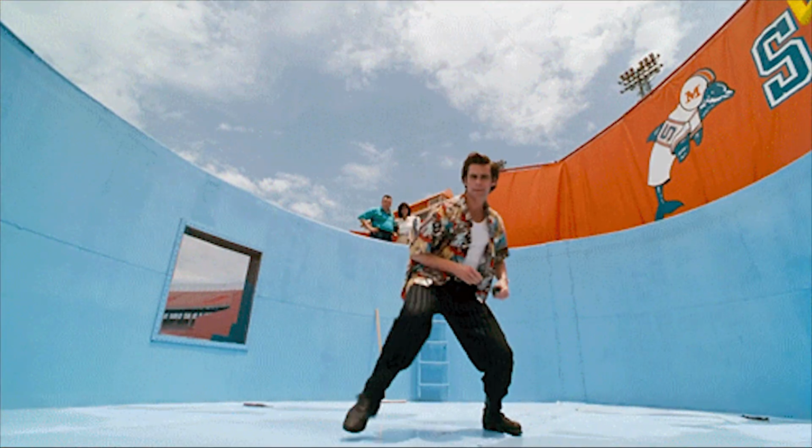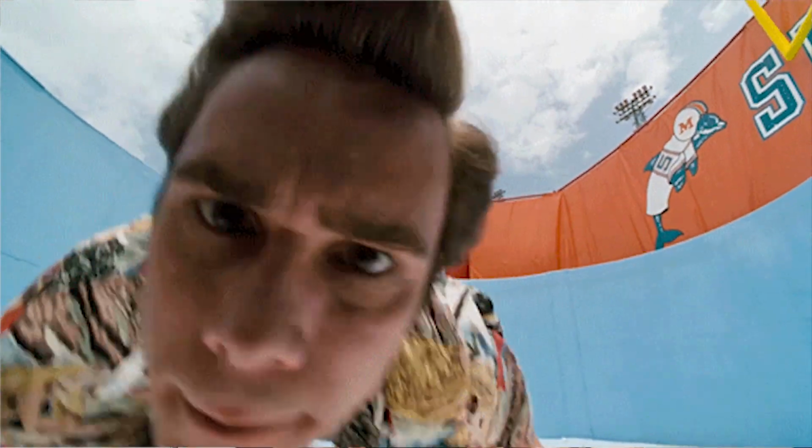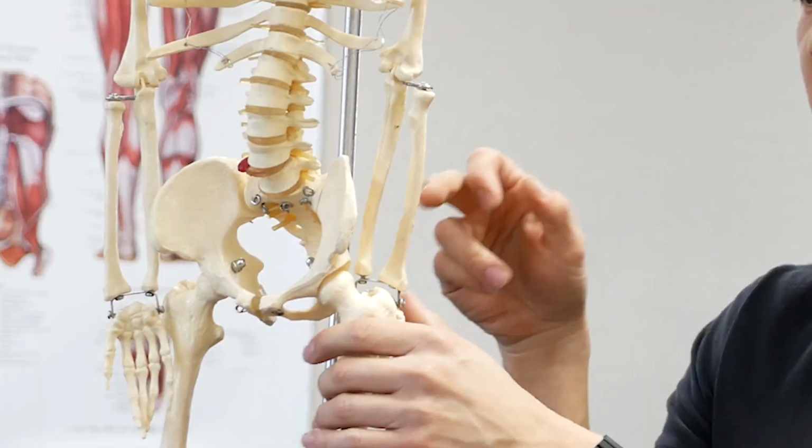Now, does that theory always make sense? The reality is no, it doesn't. Why doesn't this theory make sense? Well, let's look at it closely. We need to establish that the cam impingement actually causes hip pain. If we looked at a bunch of people with cam impingement and they all had hip pain, it'd be a very simple situation.